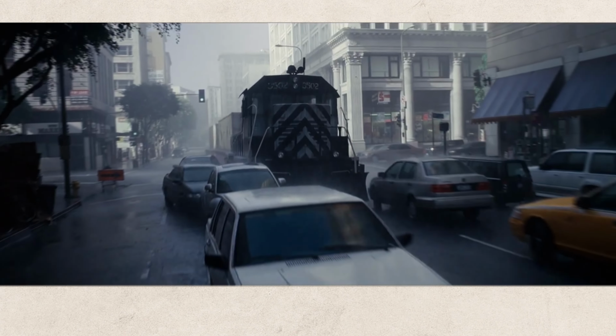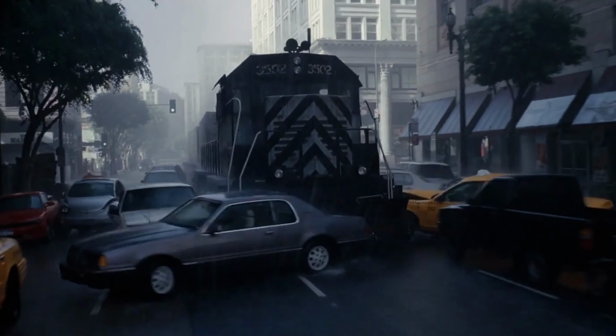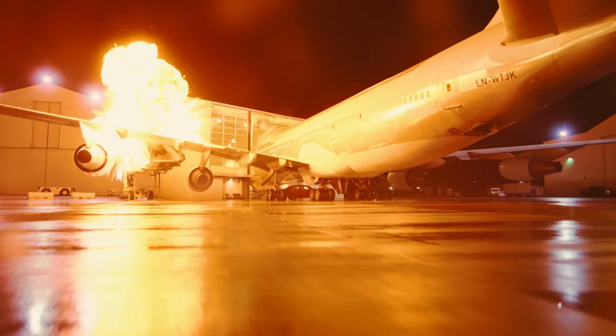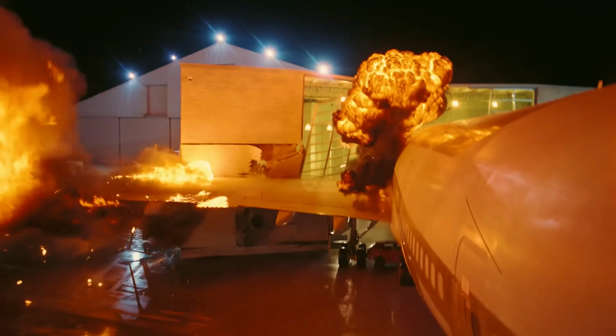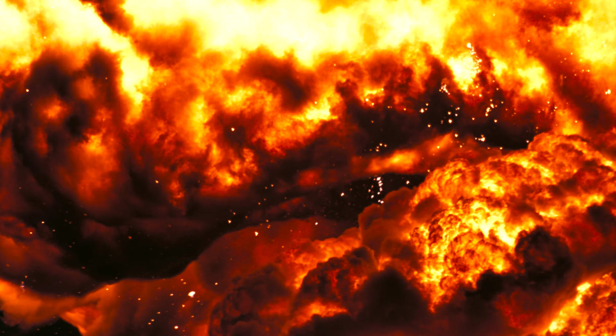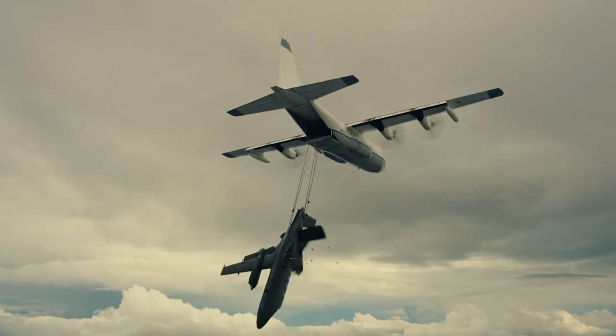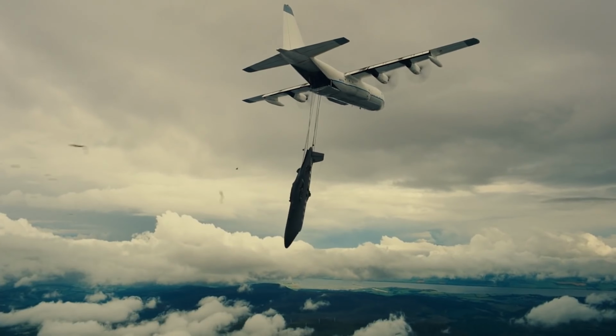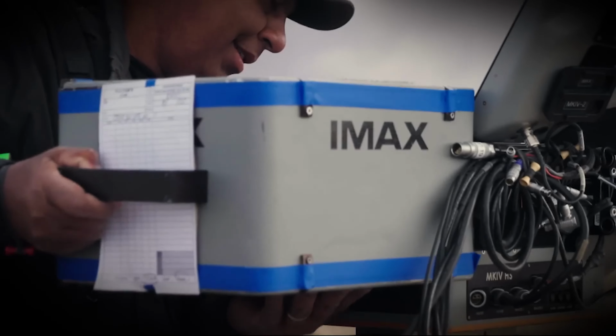Now let's talk about another trademark of Nolan's films, his use of practical effects over computer-generated imagery or CGI, from crashing a real 747 airplane into a building in Tenet, planting 500 acres of corn for Interstellar, to recreating the explosion of an atomic bomb in Oppenheimer. Nolan is obviously extremely dedicated to doing the real thing, rather than resorting to the computer.